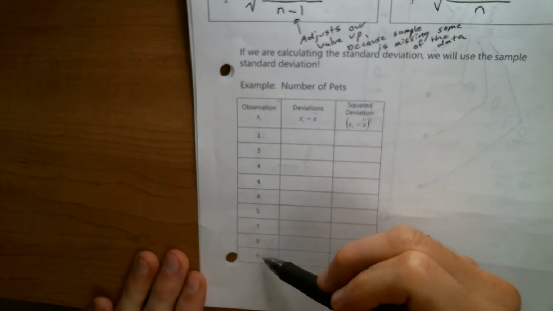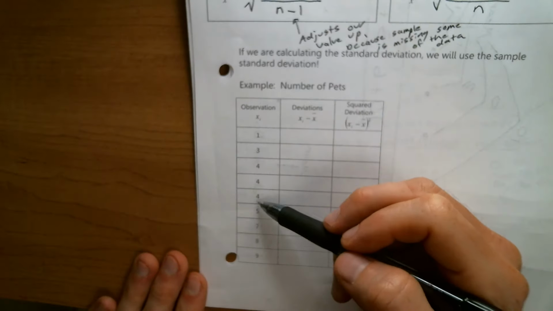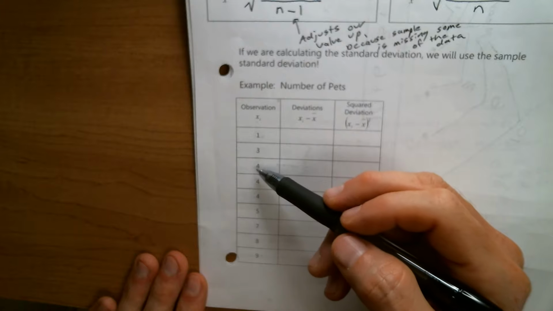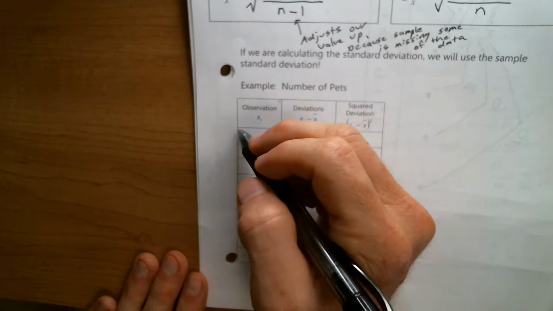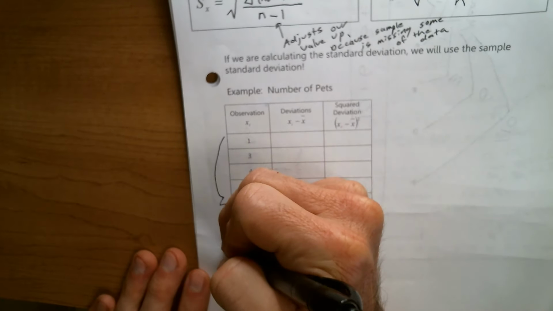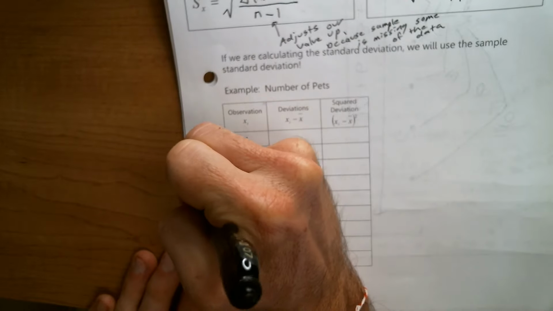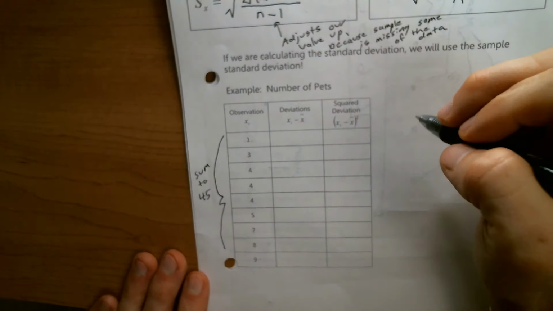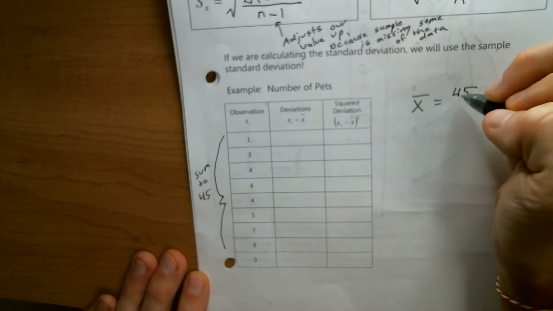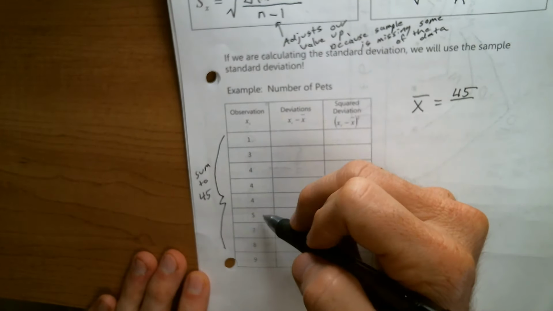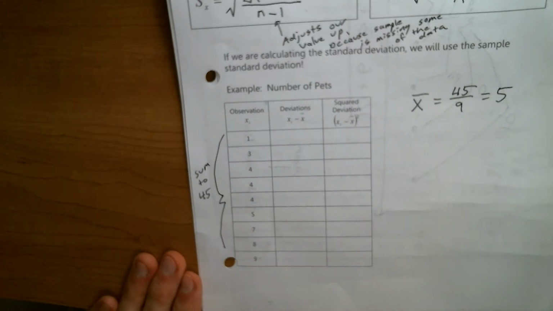So we add these together: 9, 17, 24, 29, 33, 37, 41, 44, 45. These all sum to 45, so x bar would be 45 over the 9 people, or 5.